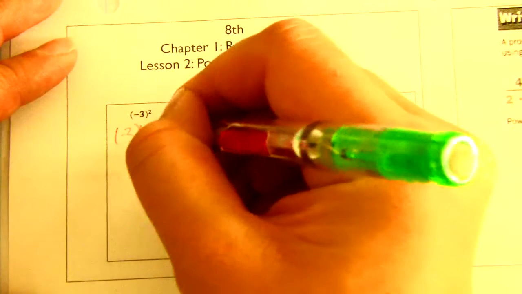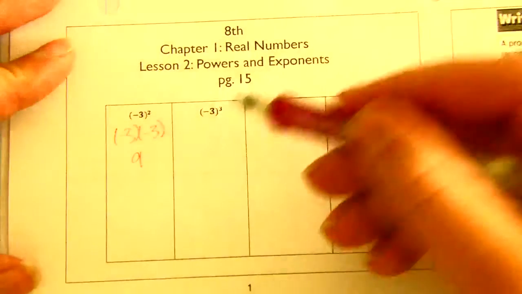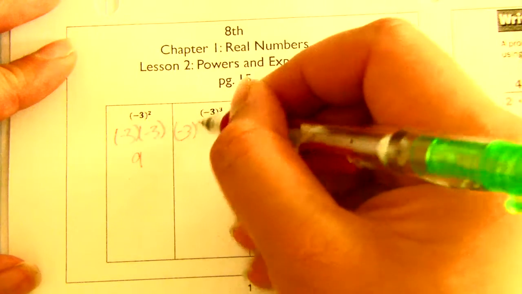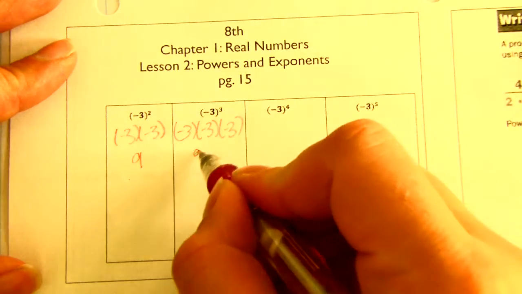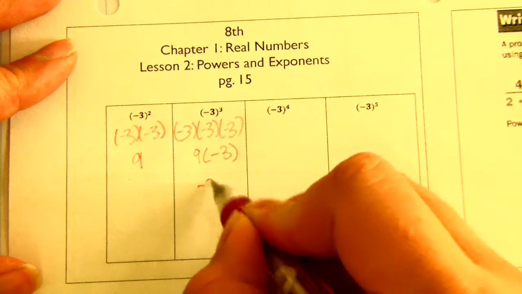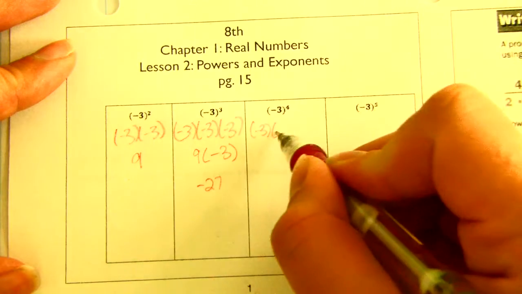This is negative 3 squared, or negative 3 times negative 3. Negative times a negative is a positive, and we get 9. This one's negative 3 cubed, or to the third power. So basically it's the same answer as here, times another negative 3, negative 27. This one's the same thing, 4 of them.